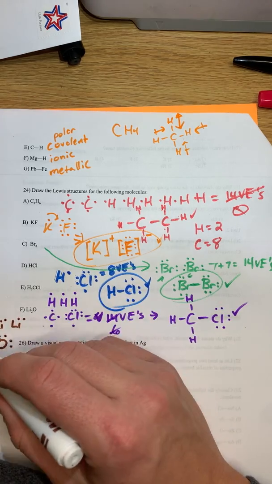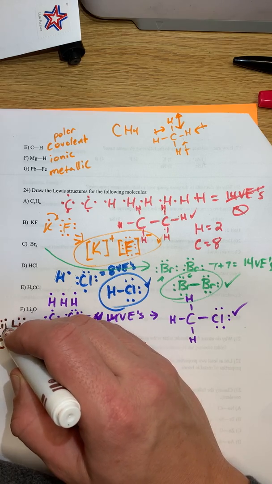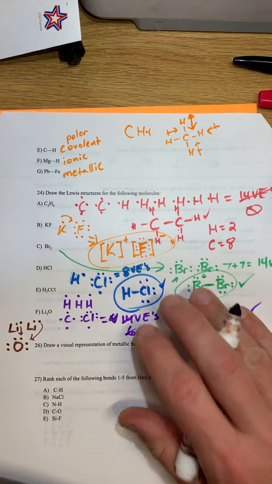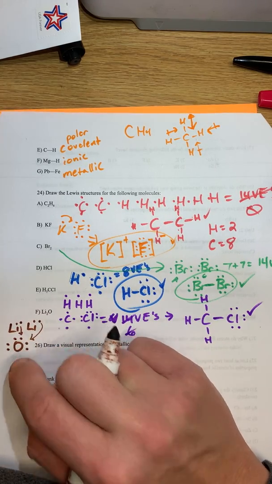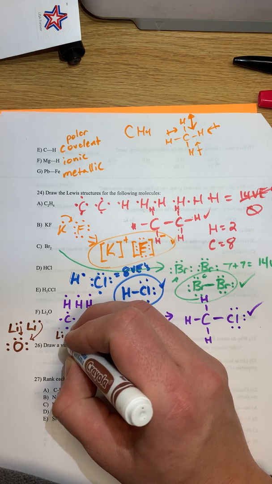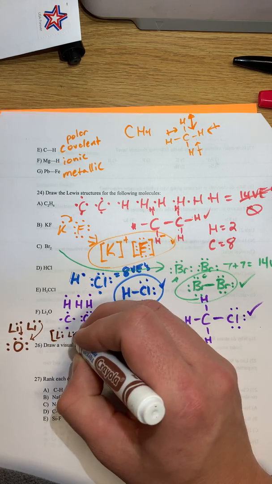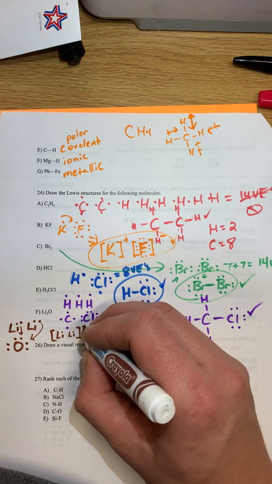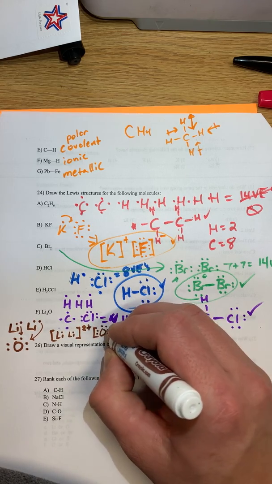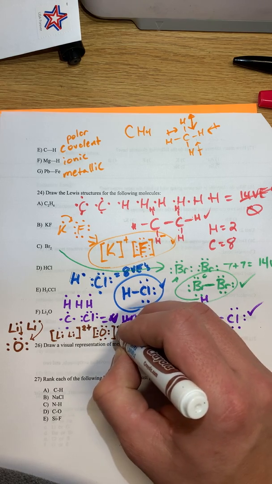Okay, so essentially what will happen is each of these lithiums will donate, can you see that okay? Will donate an electron to oxygen, and you'll end up with 2 lithium atoms with no electrons, which have a 2+ charge, and then oxygen, which has a full octet, which has a 2- charge.